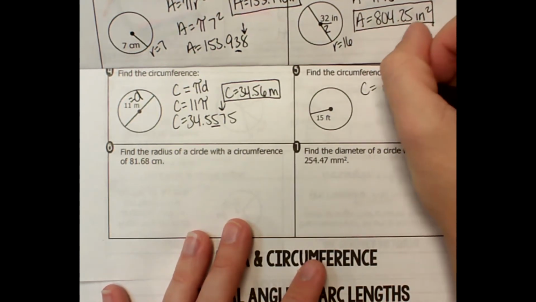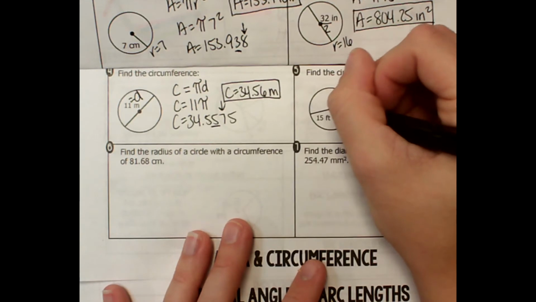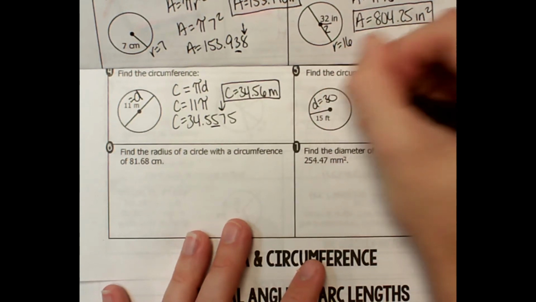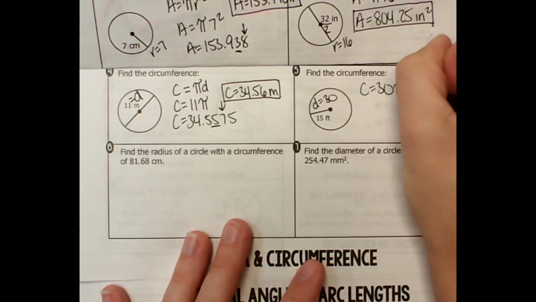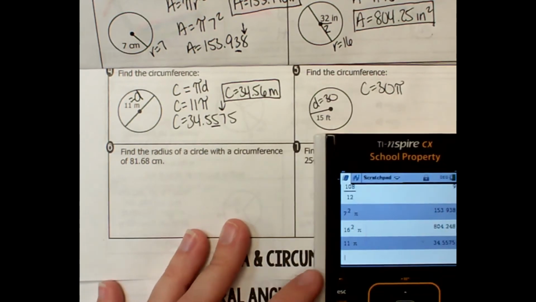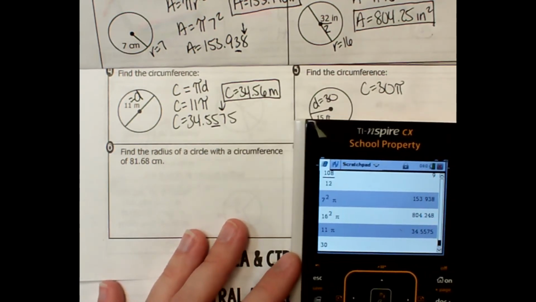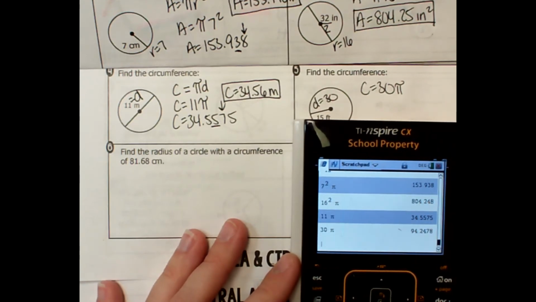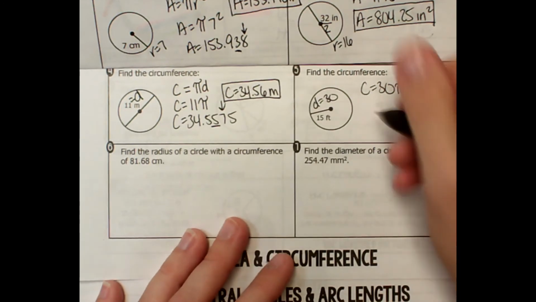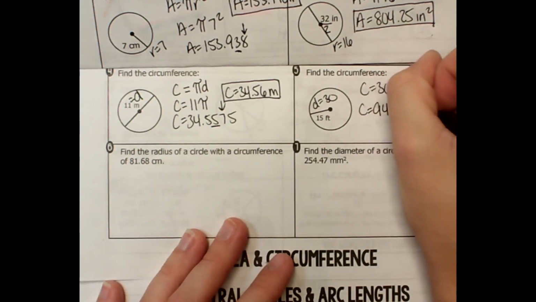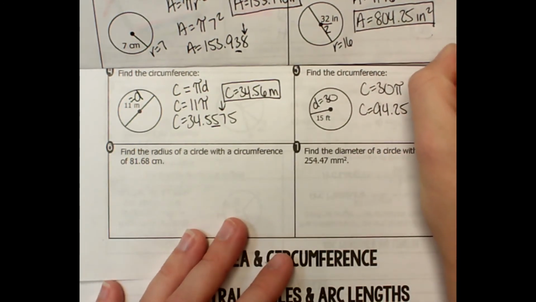So find the circumference for number 5. C is equal to, so this is your radius, so that means that D is 30. So 30 pi. 30 times pi. 94.2478. So C equals 94.25 feet.